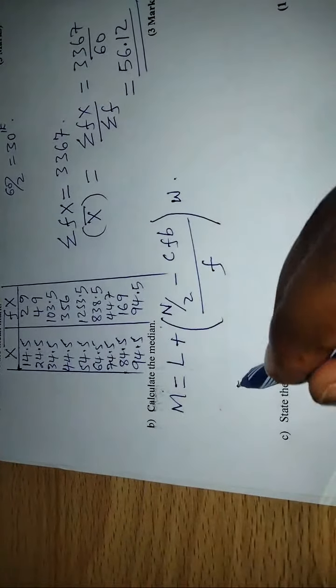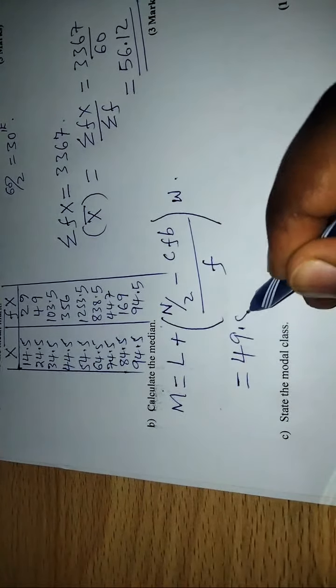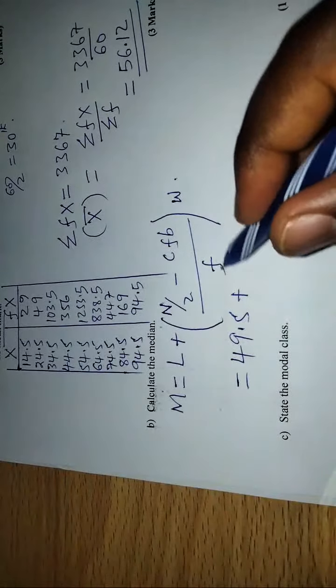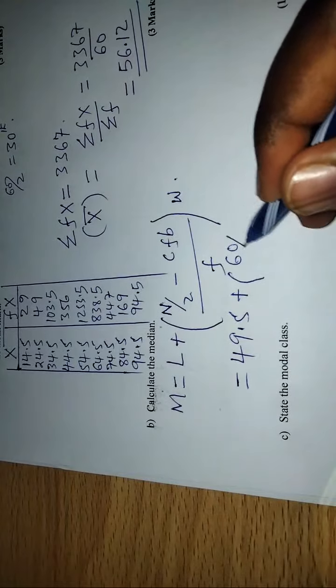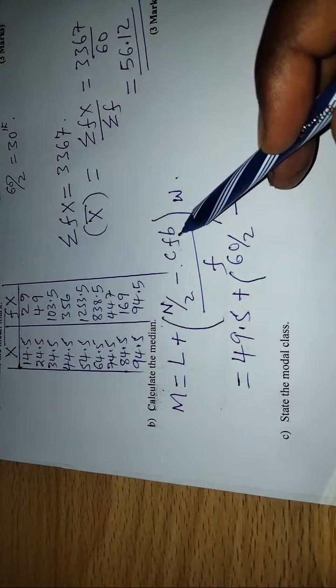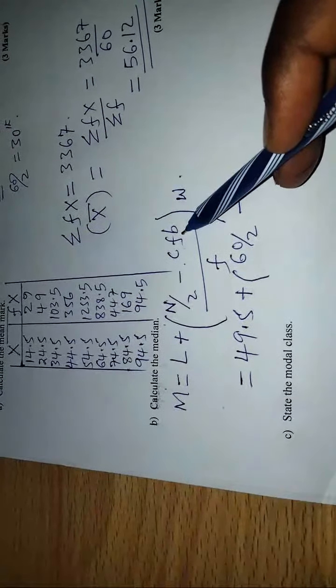So now with this median class, we can substitute into the formula the lower class boundary, which will be 49.5. Then I add n, the total frequency, out of 2, so that will be 60 out of 2. Then I subtract the cumulative frequency just before the median class.